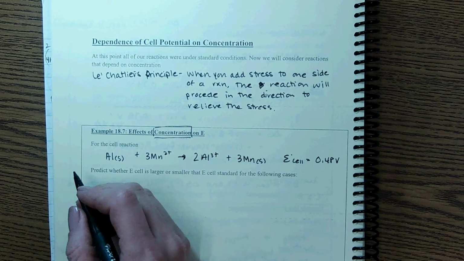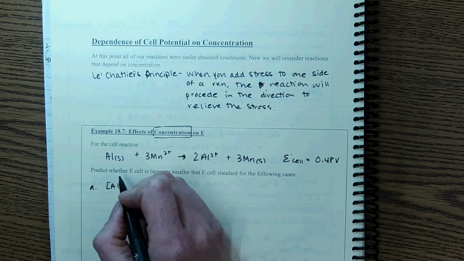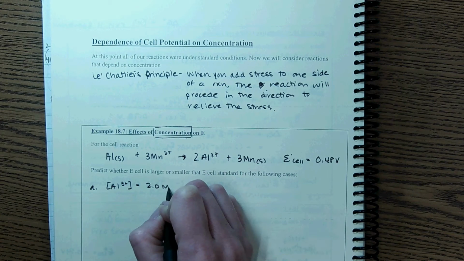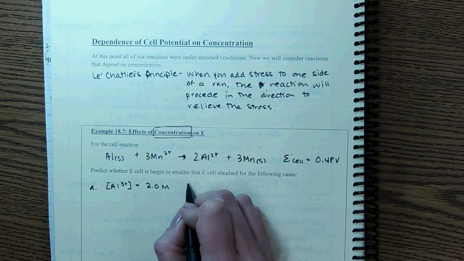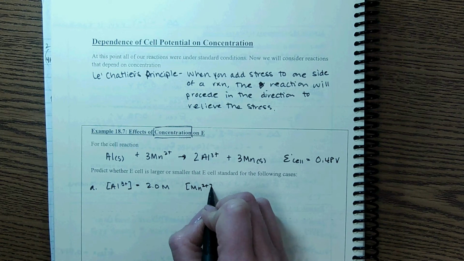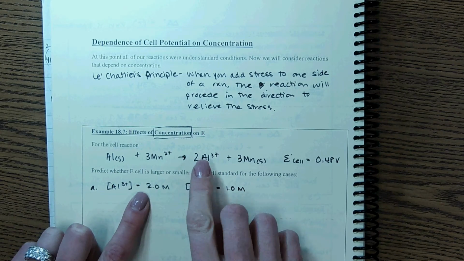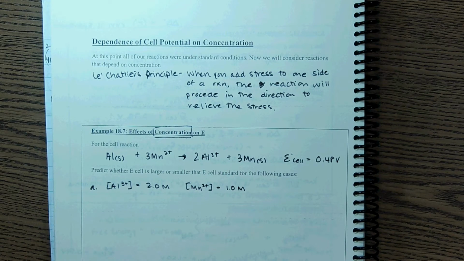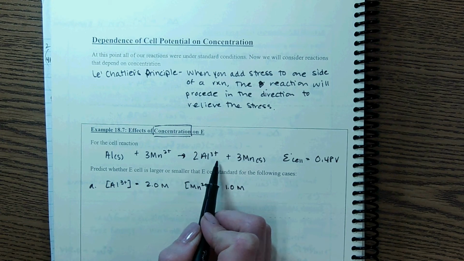So our first example, which is going to be letter A, is if we start with Al3+ at a concentration of 2.0 molar, so that's twice our standard conditions, and concentration of Mn2+ equaling our standard conditions, which is 1 molar. So we're going to double one of our product concentration. So if we had to predict what would happen, instead of us starting with 1 molar of each of these, we double the amount of Al3+.